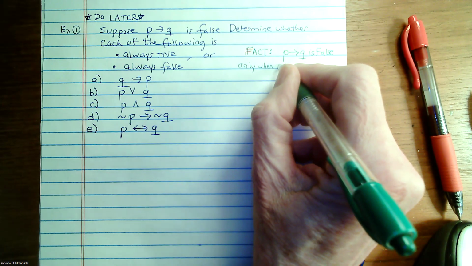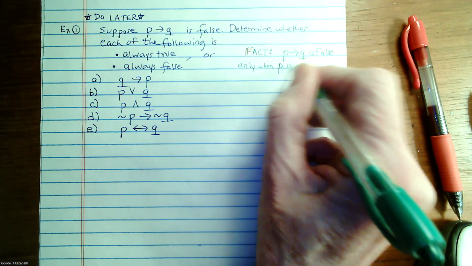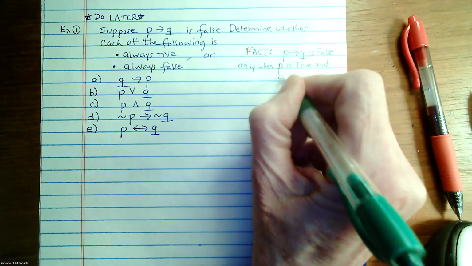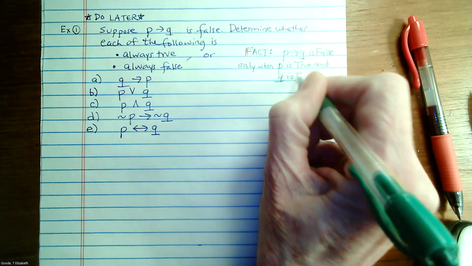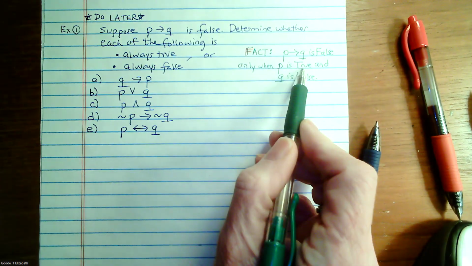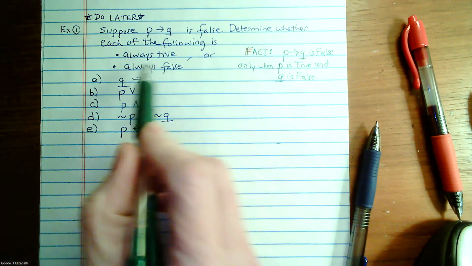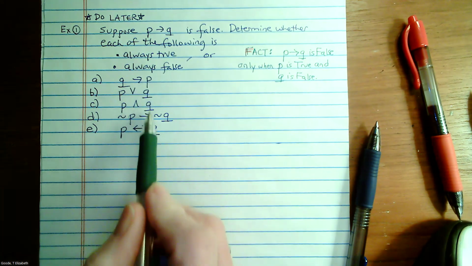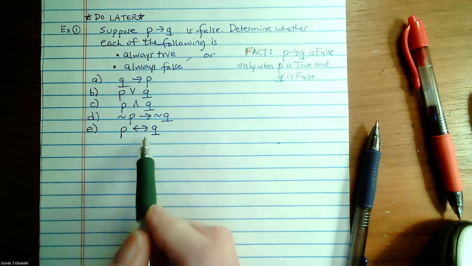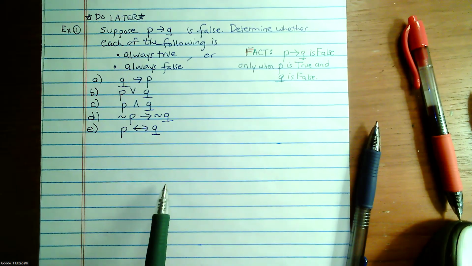When the P is true and the Q is false. Good. And you can use those facts that we know now, P has to be true and Q has to be false, to help you figure out the truth values, either always true or always false for these. And how about the E, the double implication?